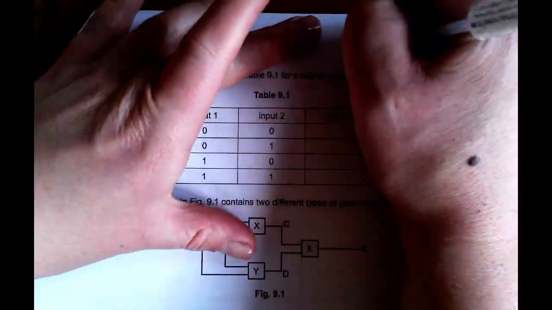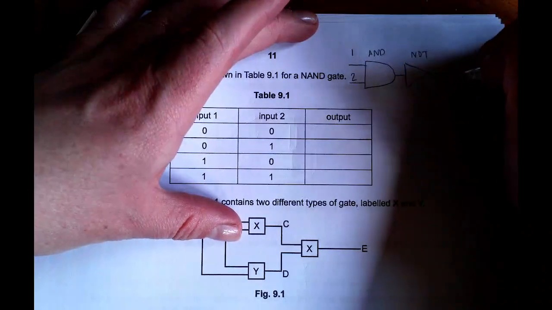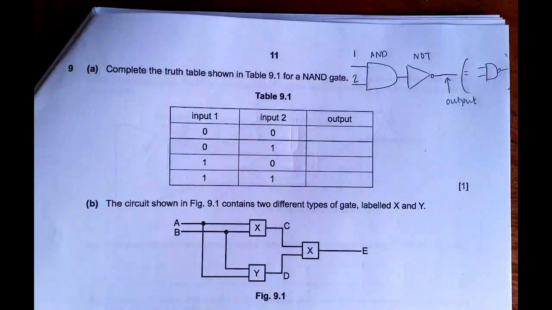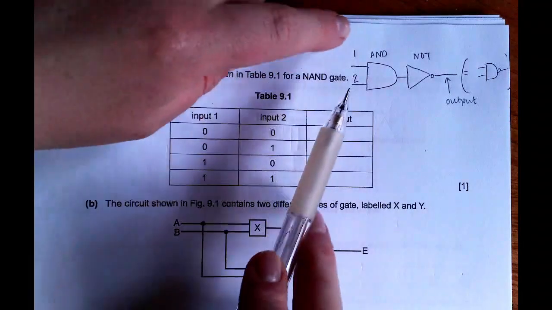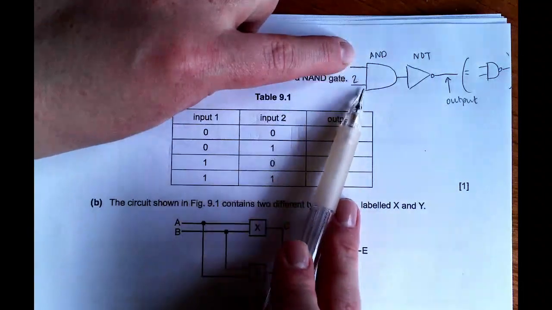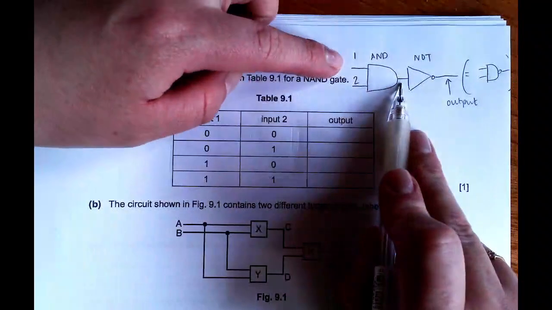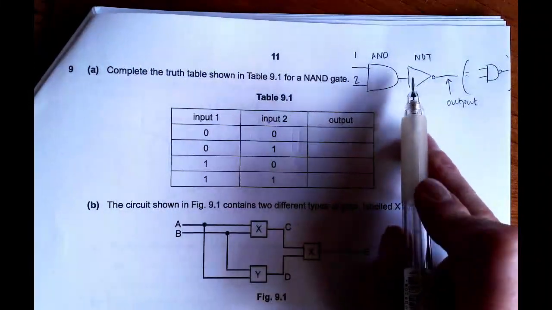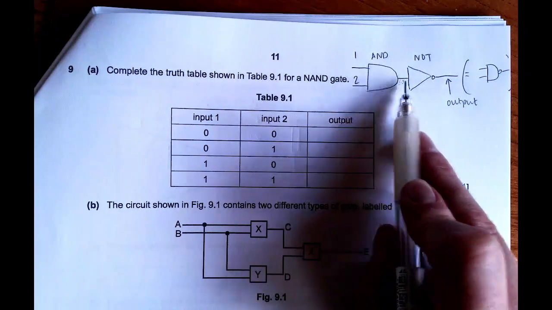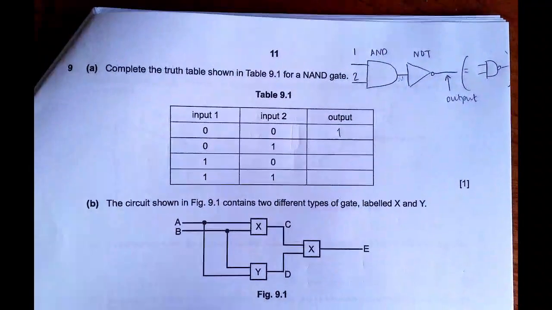So these are your inputs. This is input 1, this is input 2, and this bit here is your output. Okay, so let's look at how this works. If both inputs are 0, and you know you need to have both of them being 1 to get an output of 1, you know that zeros will lead to a 0 here for the first one. And we know then that a not converts whatever you have going into it. So if this is a 0, then this will be a 1. So the output here is going to be a 1.